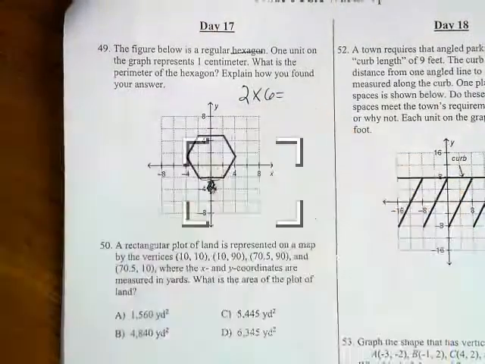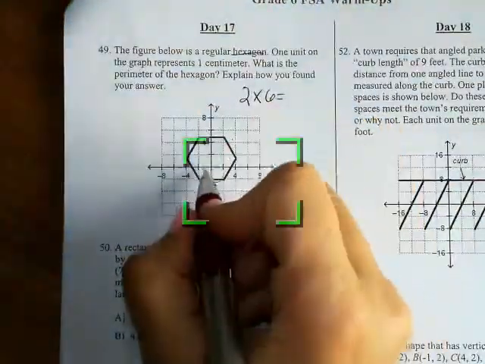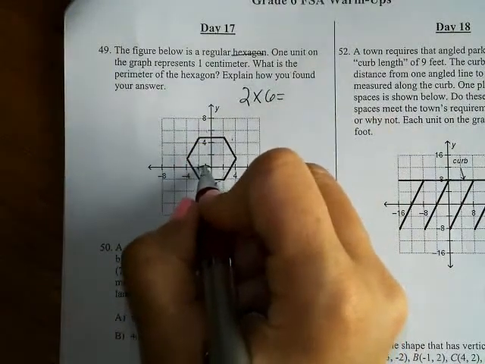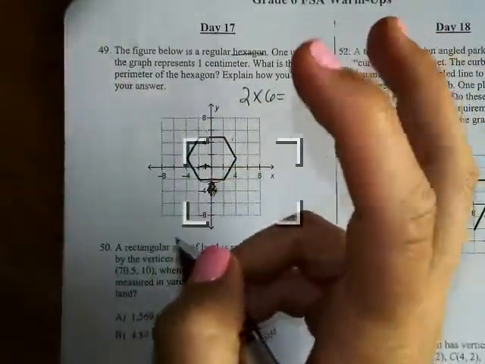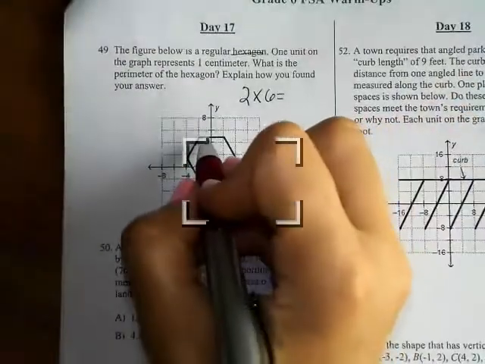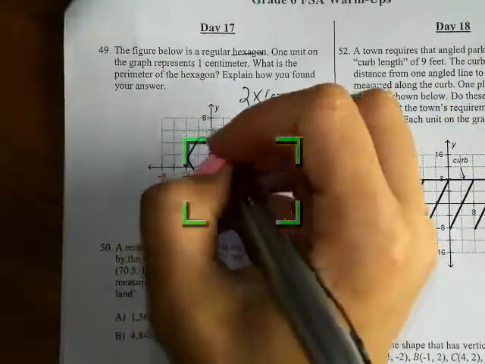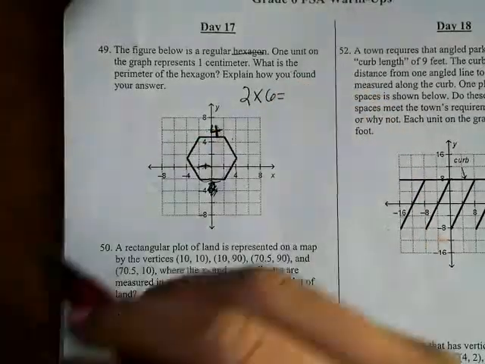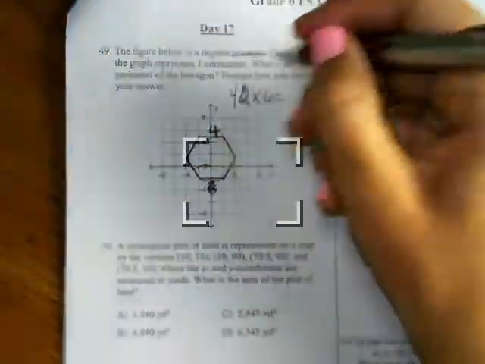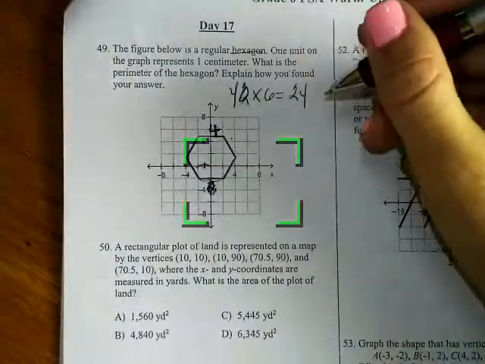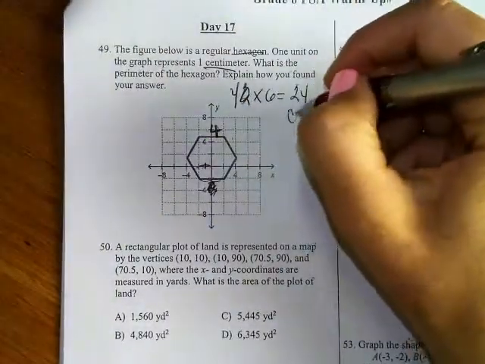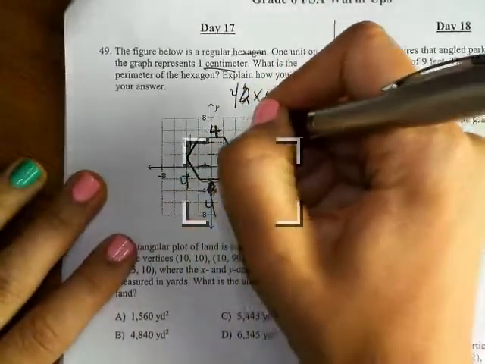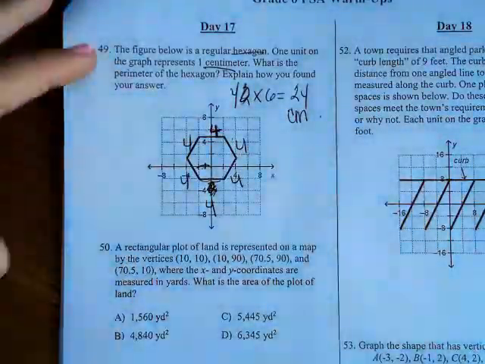I take that back. Since this represents 2 units, that means 1 square technically is 2 centimeters. So if 1 square is 2 centimeters, this is 2, 4. So each side is 4 units. And then it's 4 times 6, making it 24 centimeters. Because this is 4, this is 4, this is 4, this is 4, and that is 4.